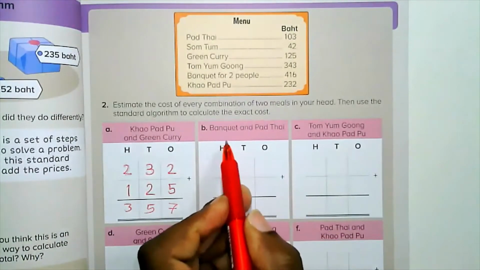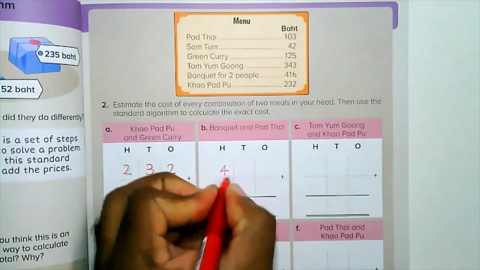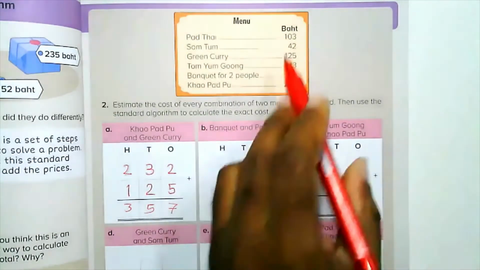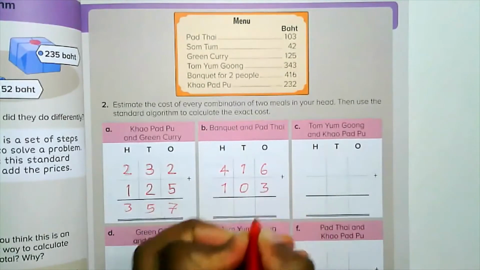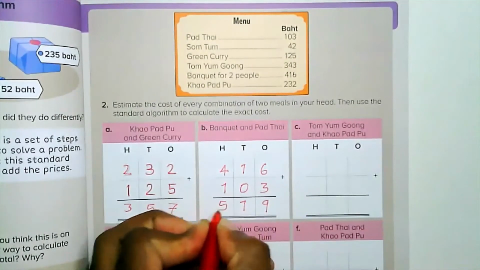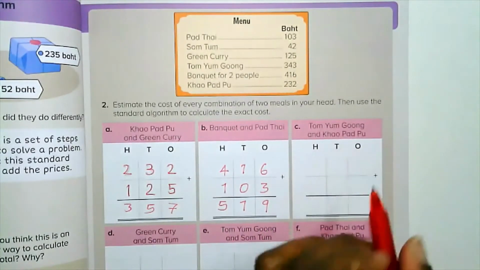Now the next one, banquet for 2, we write 416. And pad thai, 103. Let's add up. There you go. Now part C, tom yum goong and khao pad poo.